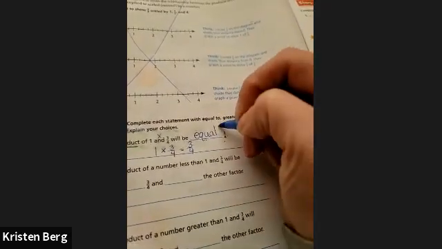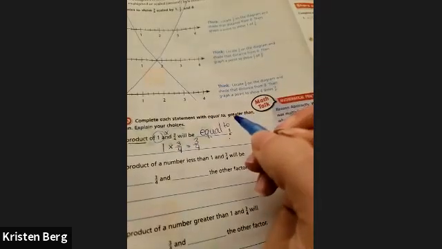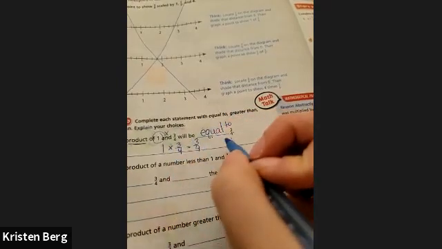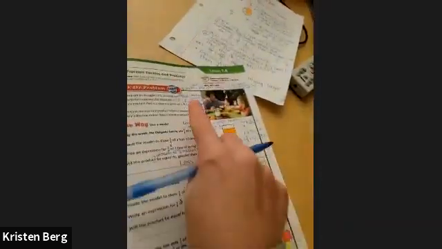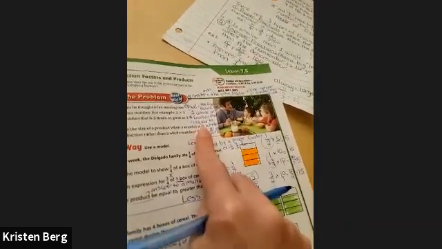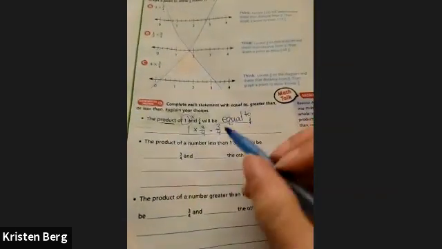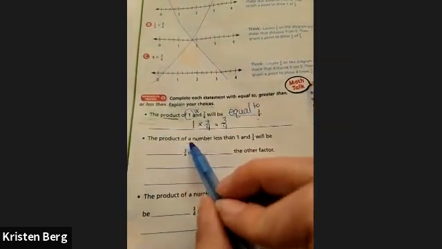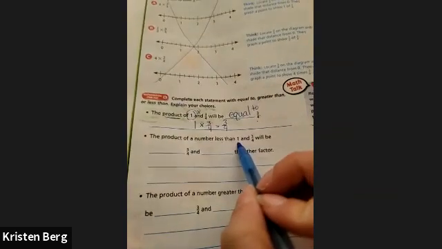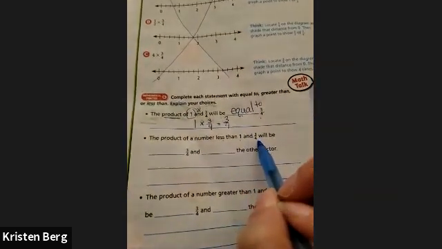Why? Because I multiply by 1, which is going to come out and make sure it is equal. So whenever I multiply by 1 whole or a fraction that is equal to 1 whole, my answer is always going to come out to be equal to that other number. So here, the product of a number less than 1 and 3/4 will be blank 3/4.